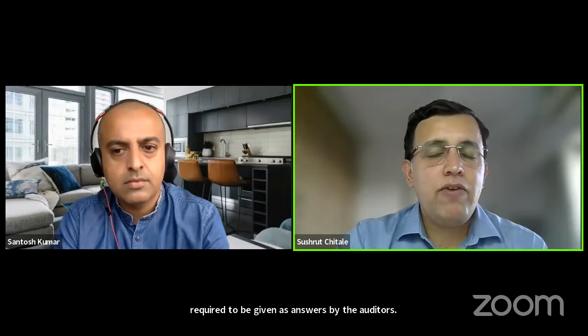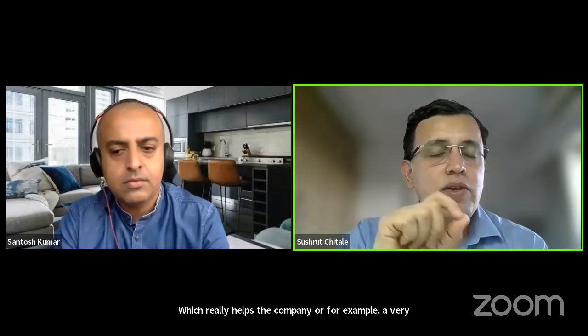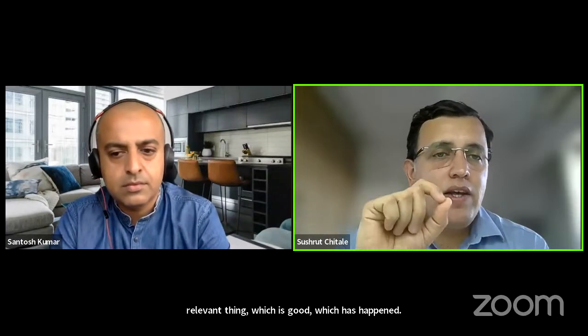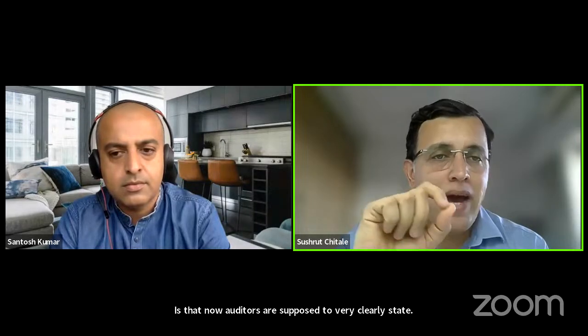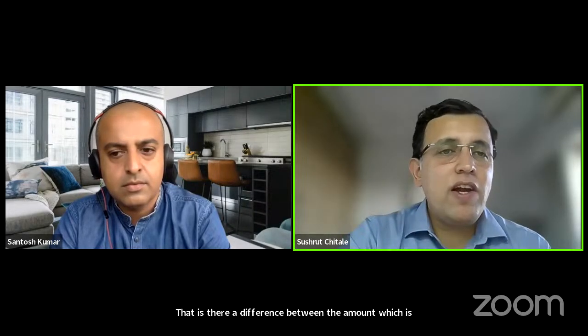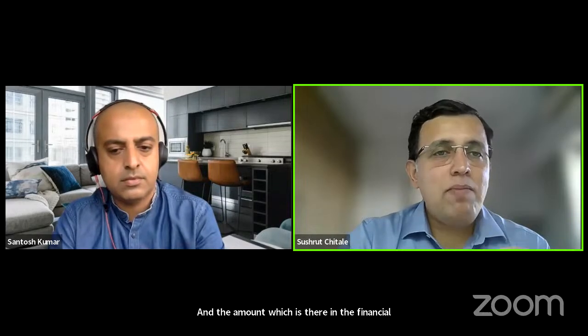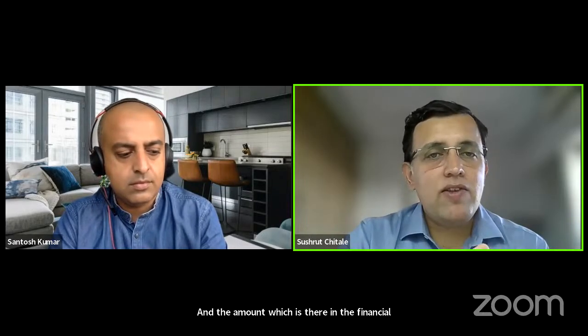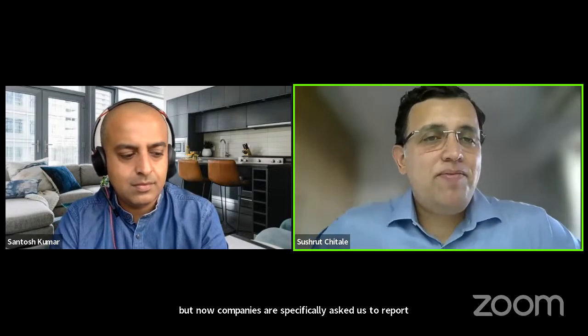Or, for example, a very relevant thing, and which is good, which has happened, is that now auditors are supposed to very clearly state whether there is a difference between the amount which is disclosed to the bank and the amount which is there in the financial statements. I think that was again a very big gap, but now the Companies Act specifically asks us to report that. So let me just answer it in that context.